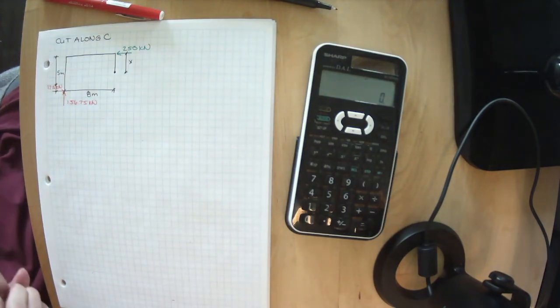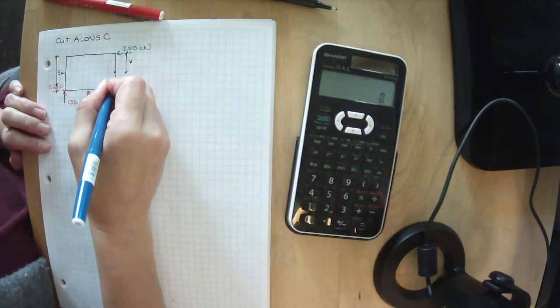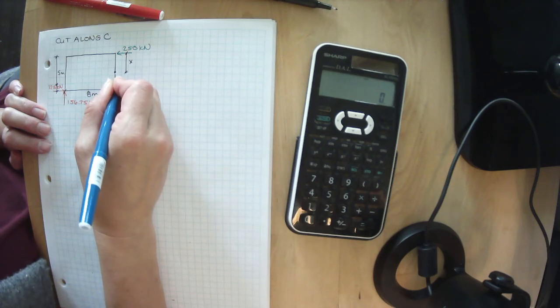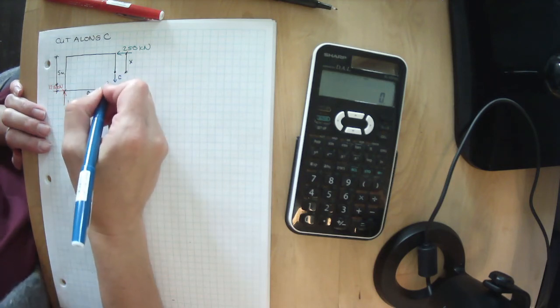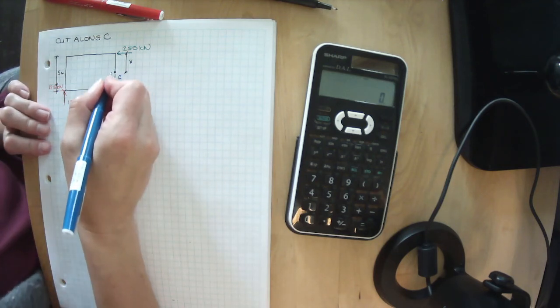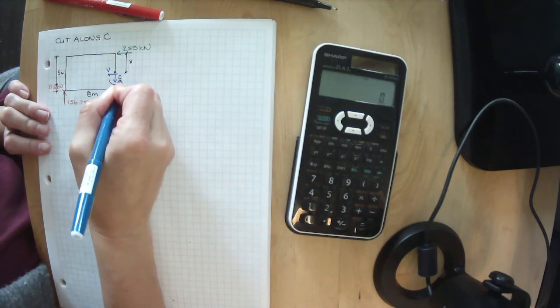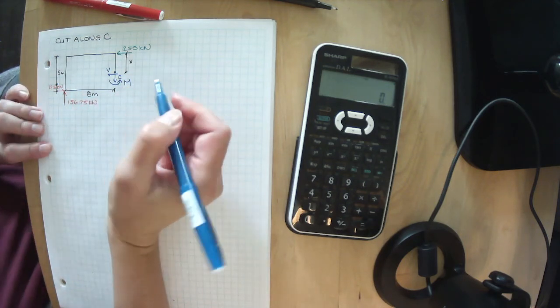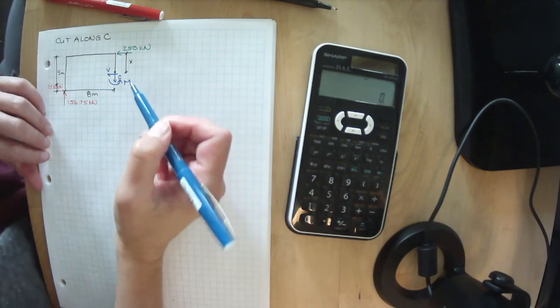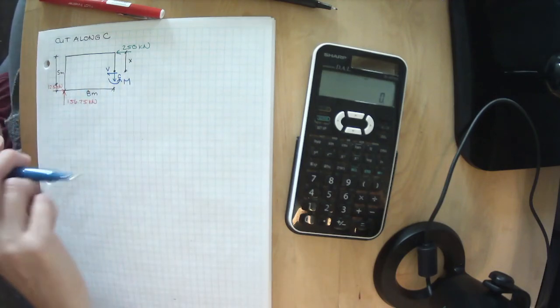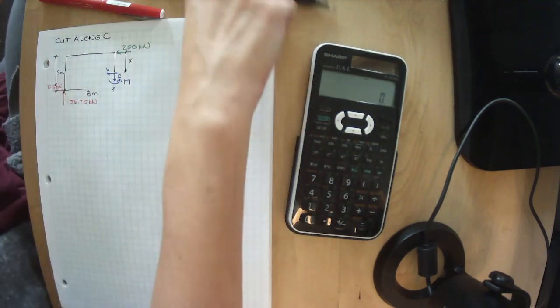I don't know if this member is in tension or compression, but I'm going to assume it's in tension. So C, I am going to draw my shear and my unknown moment. So now I can solve for the internal forces in member C.